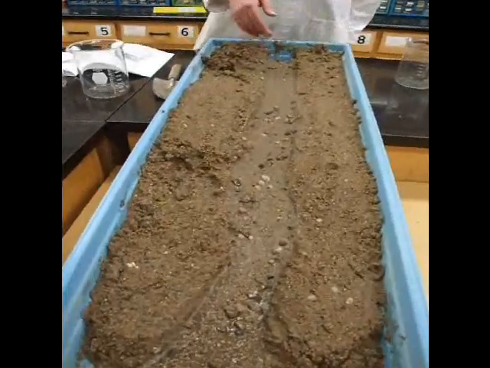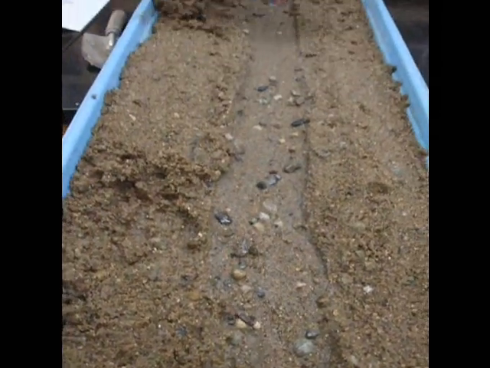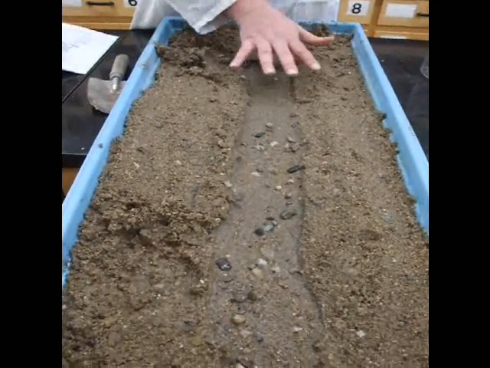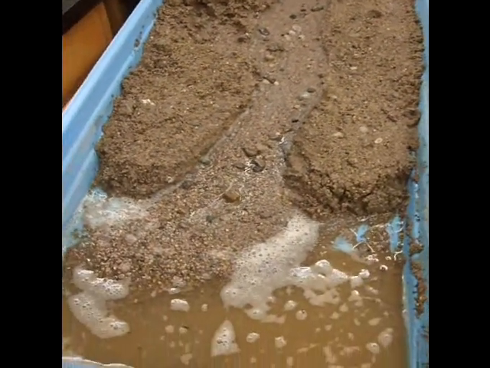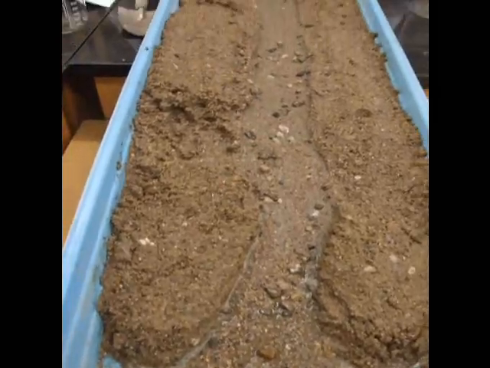So if you look at this river here, you can see that once the water has run through, it's just a wide river. It's got very wide banks, and this is a quite common characteristic of a straight river.